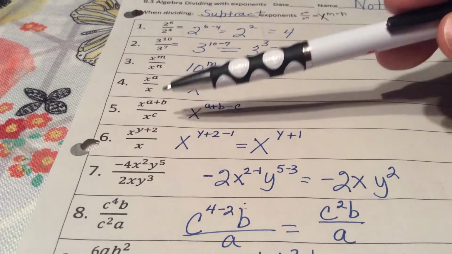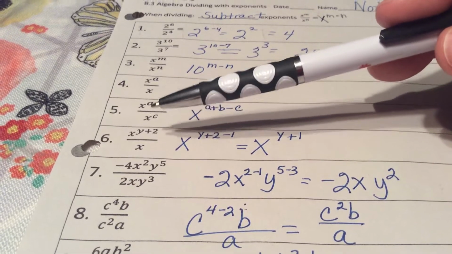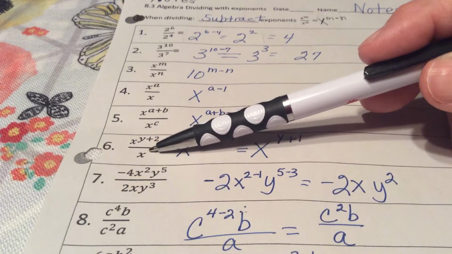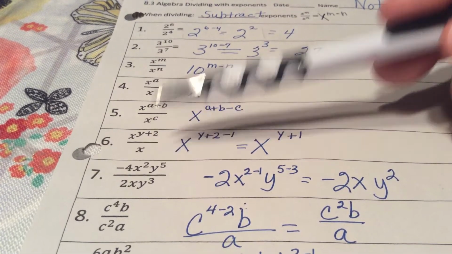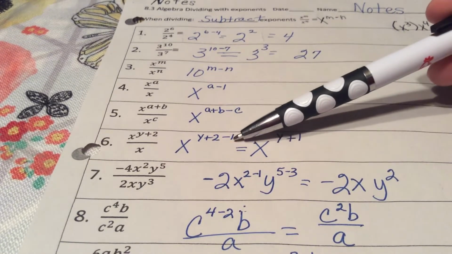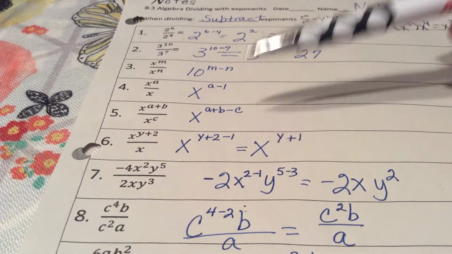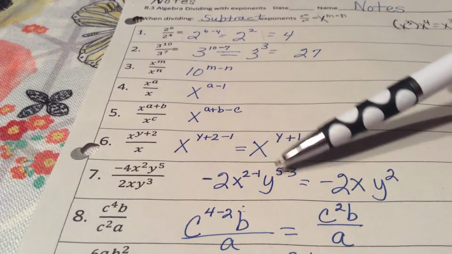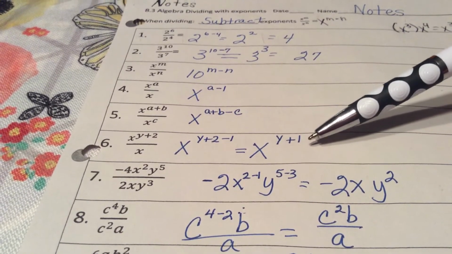On the next one, we have y plus 2. And again, this has a little imaginary or not written exponent of 1. So we have y plus 2, and then we're going to subtract that 1 power on the bottom. Now 2 minus 1 gives us a positive 1. So this is x to the y plus 1 power.